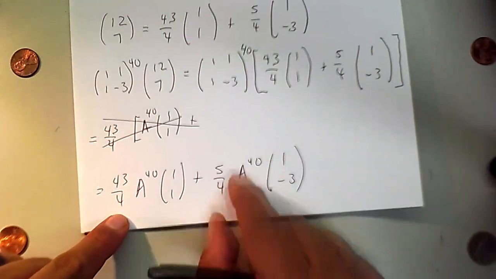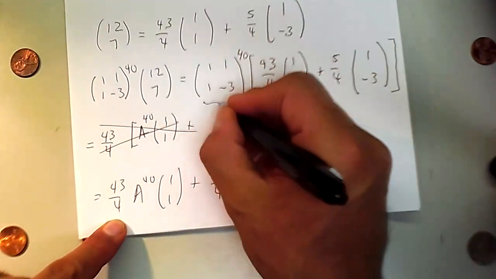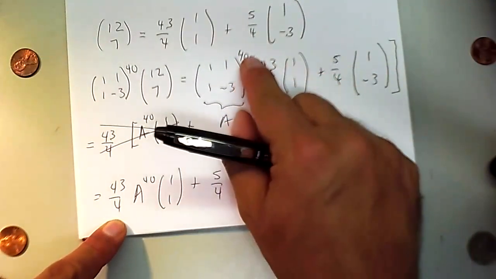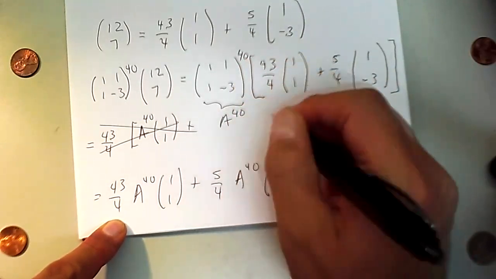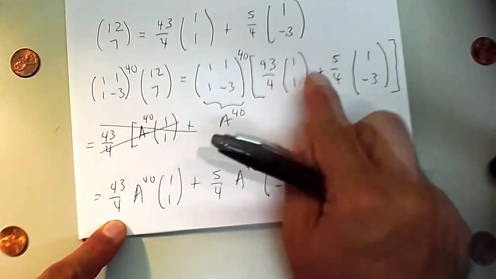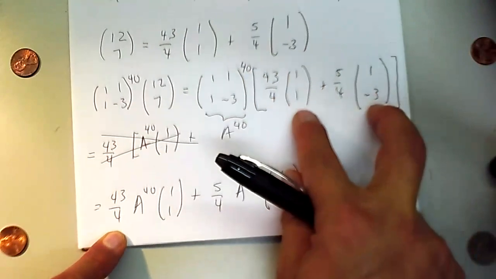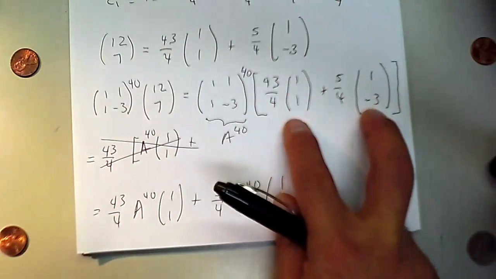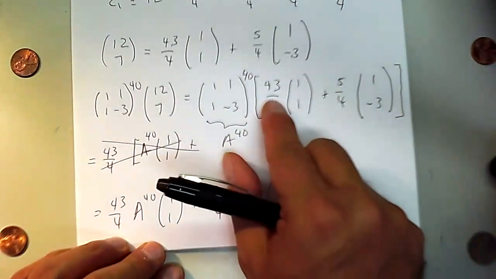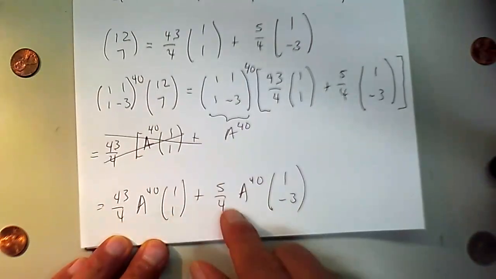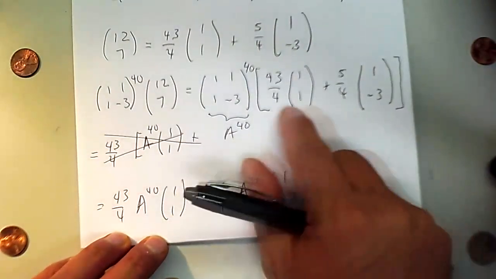So this is A without the 40, or A to the 40 if you want to, same thing. So we're distributing over this addition of matrices or vectors, and the constants factor out of each one of the products.